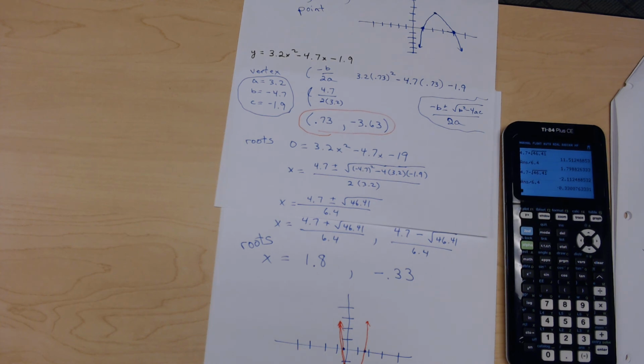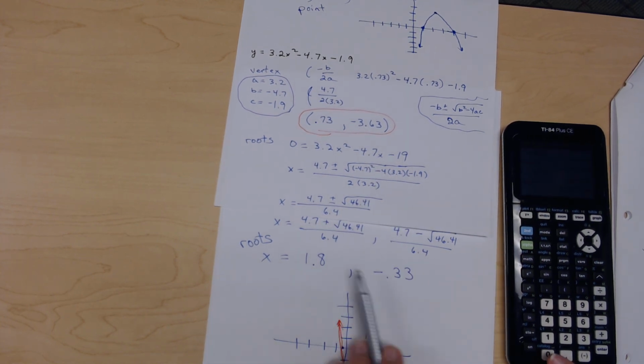But you don't actually have to graph. For your homework, you just have to find the vertex and the roots. Give that a try.